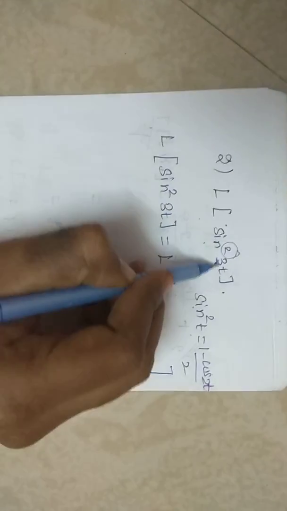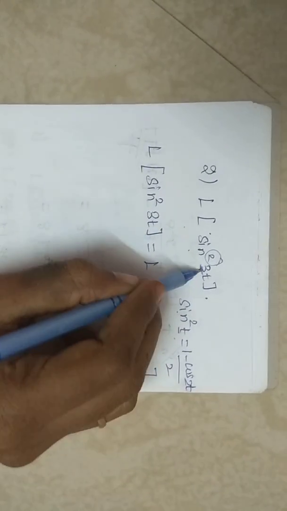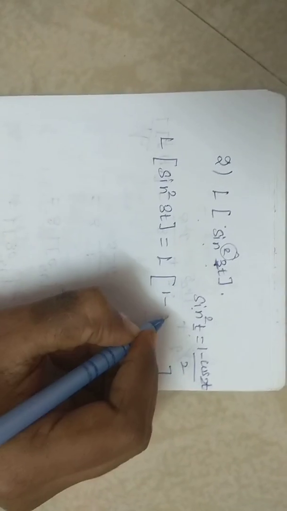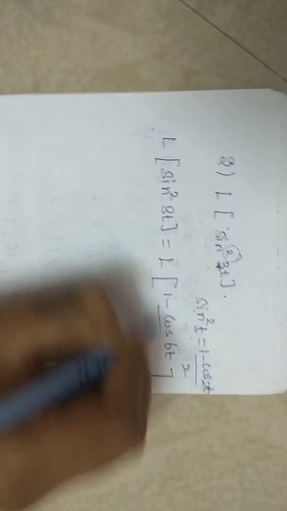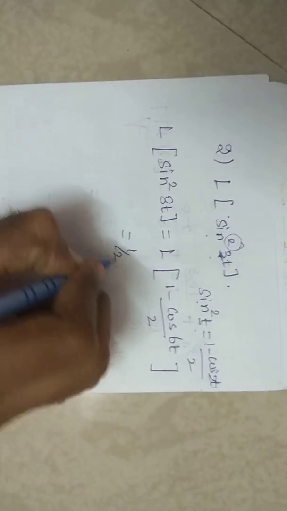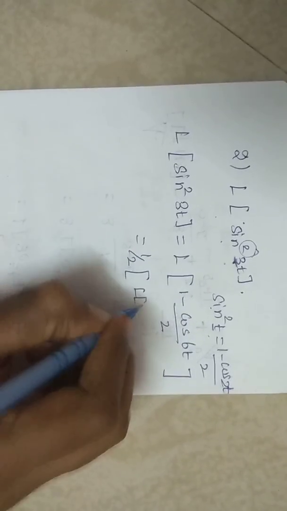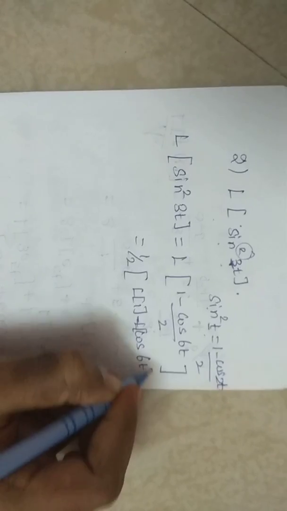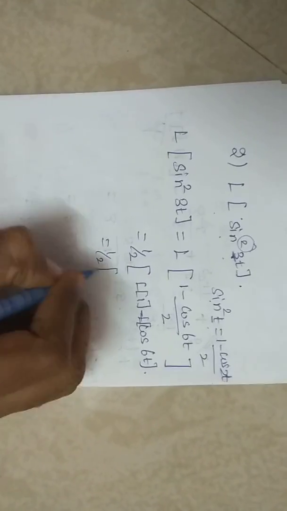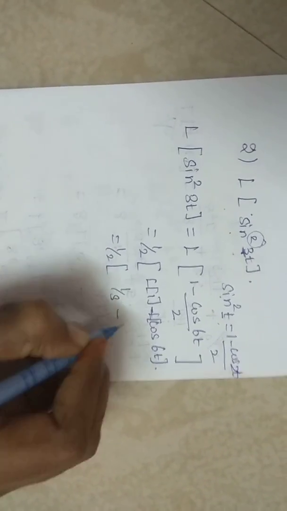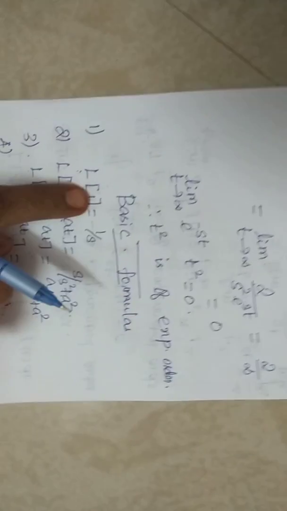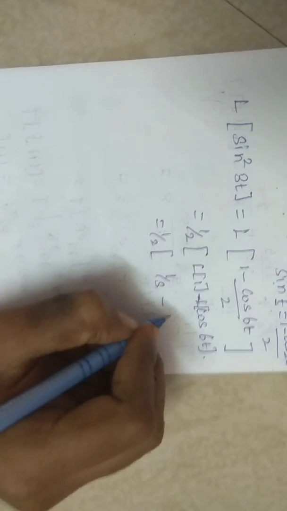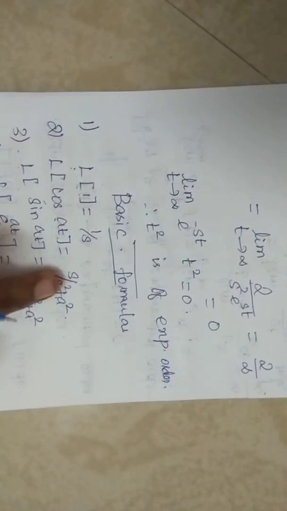So for sin square 3t, here t means 3t, so (1 minus cos 6t) by 2. Here 1 by 2 is constant, so we can take it outside: L of 1 minus L of cos 6t. That is equal to 1 by 2. L of 1 is 1 by s, by using the first formula. So 1 by s minus L of cos at, which means s by s square plus a square.